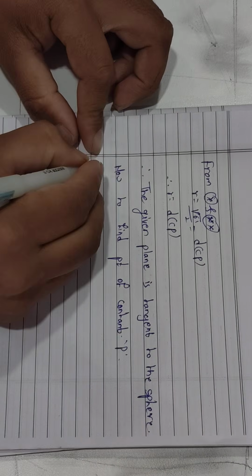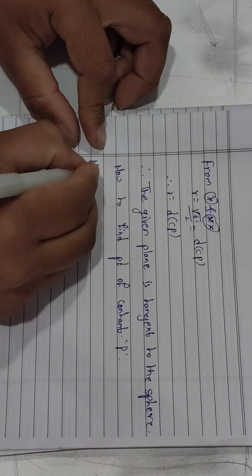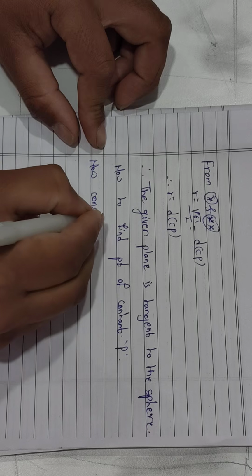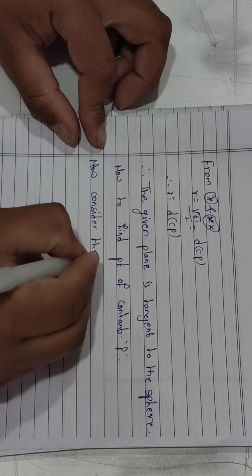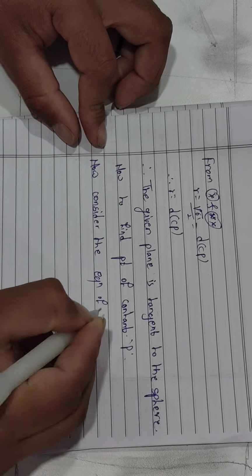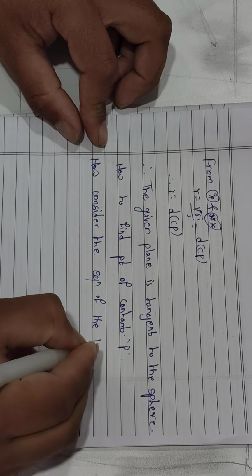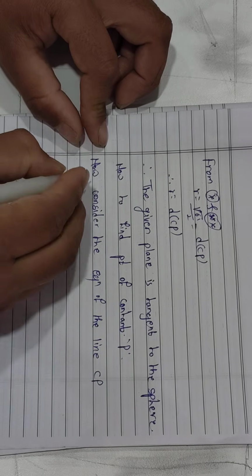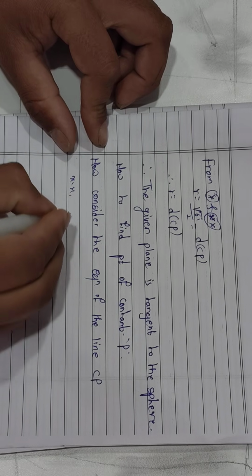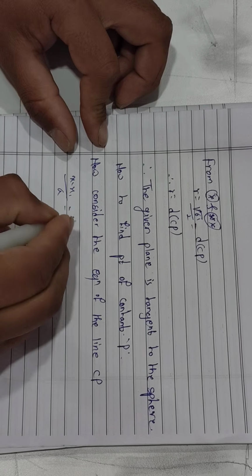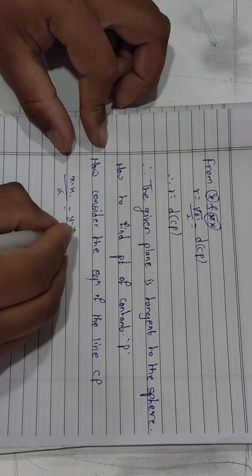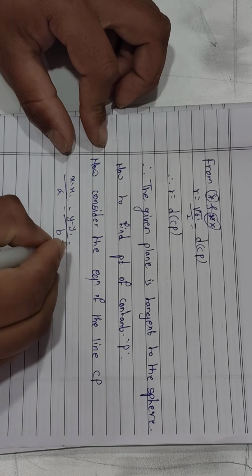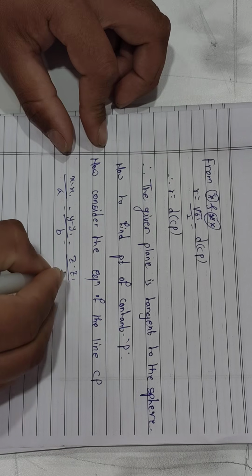Now consider the line CP, with equation x minus x1 divided by a equals y minus y1 upon b equals z minus z1 upon c.